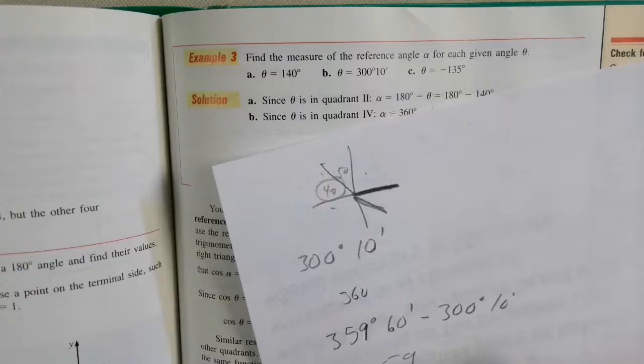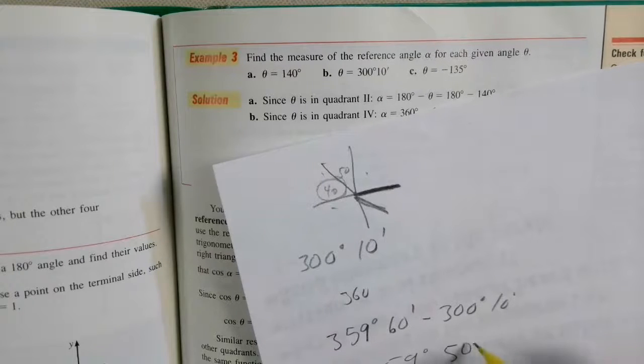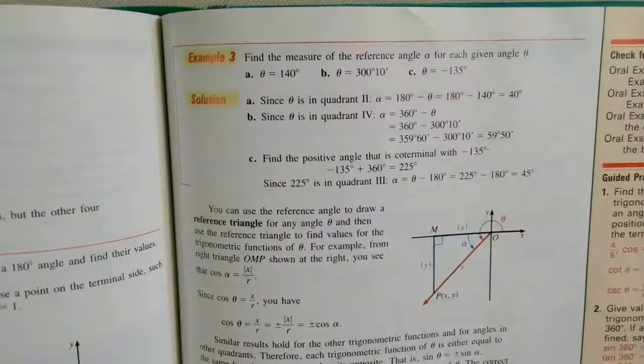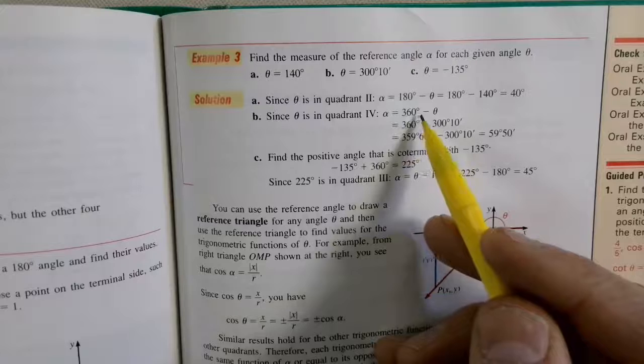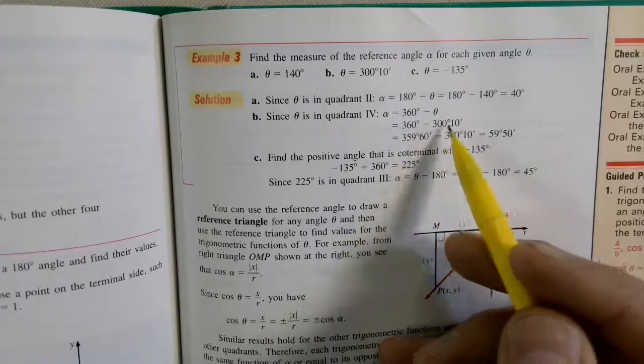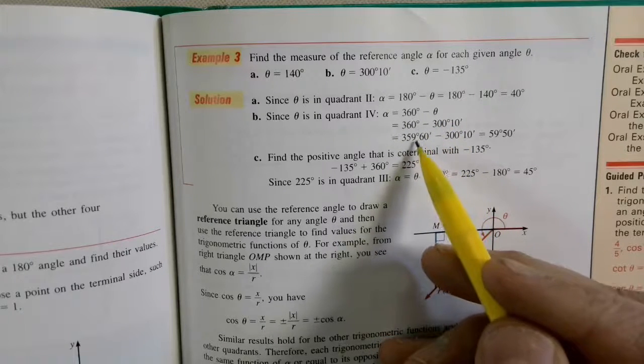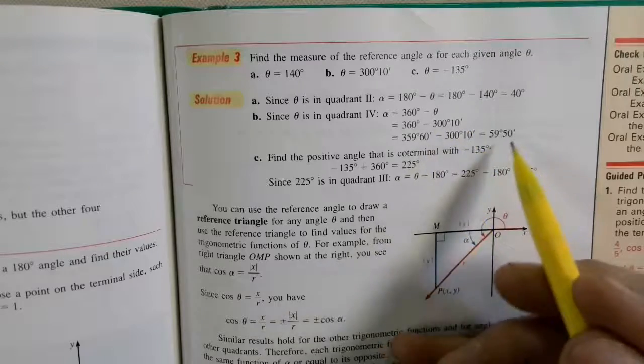And so we'll get 59 degrees, 50 minutes. Like right here, that's what it's saying. Since theta is in quadrant 4, alpha is 360 minus theta. And you change 360 to 359 degrees, 60 minutes so you can deal with the minutes, and there it is.